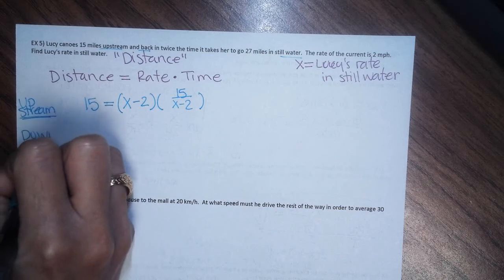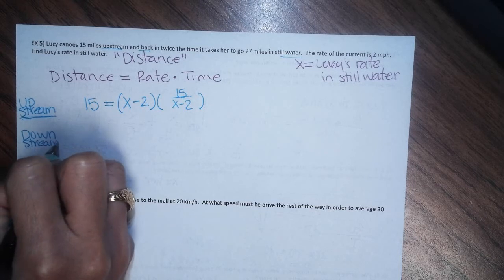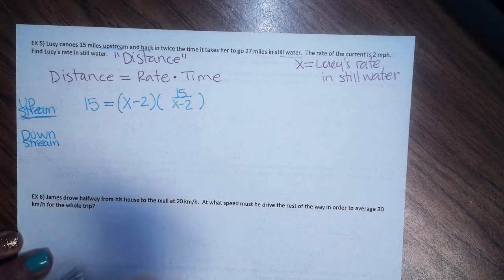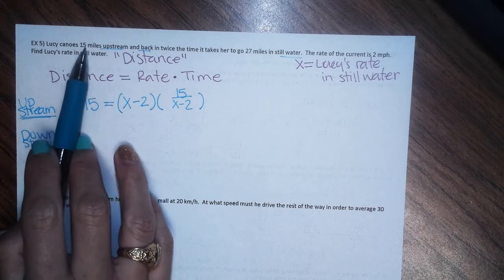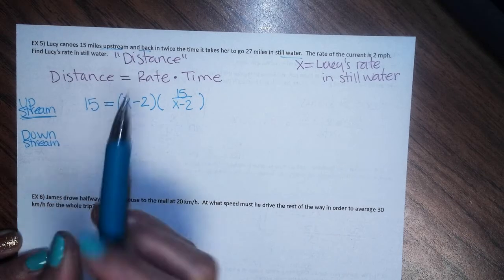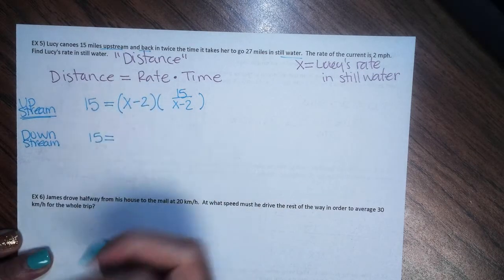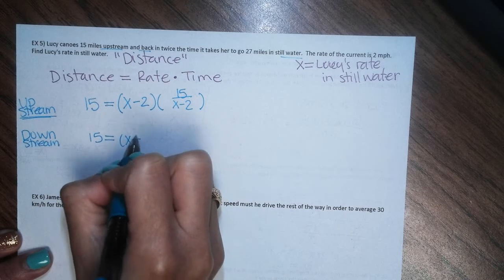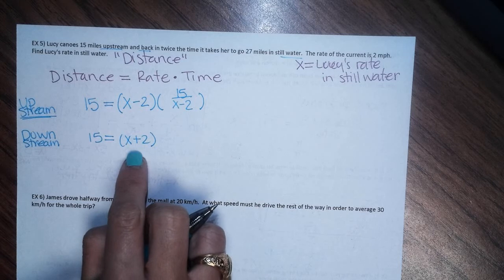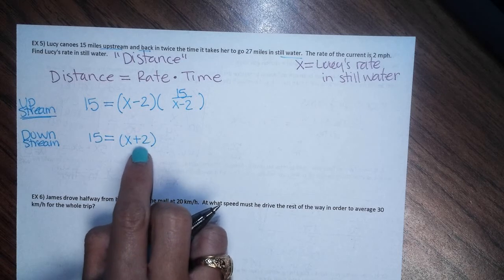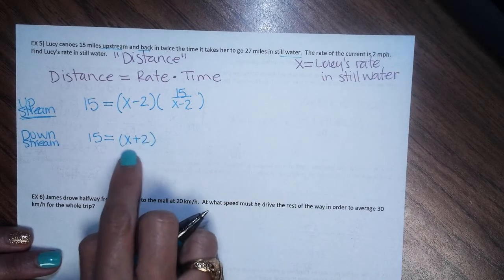Okay, now let's represent Lucy's trip going downstream. Here goes. Downstream, she's still going to travel a distance of 15 miles because she went up and down the stream. Same distance, 15 miles. Her rate going down the stream is going to now be x plus 2, because when she's going down the stream, she is going to go faster. The current, which is 2 miles per hour, is going to be helping her, so plus 2 miles per hour.